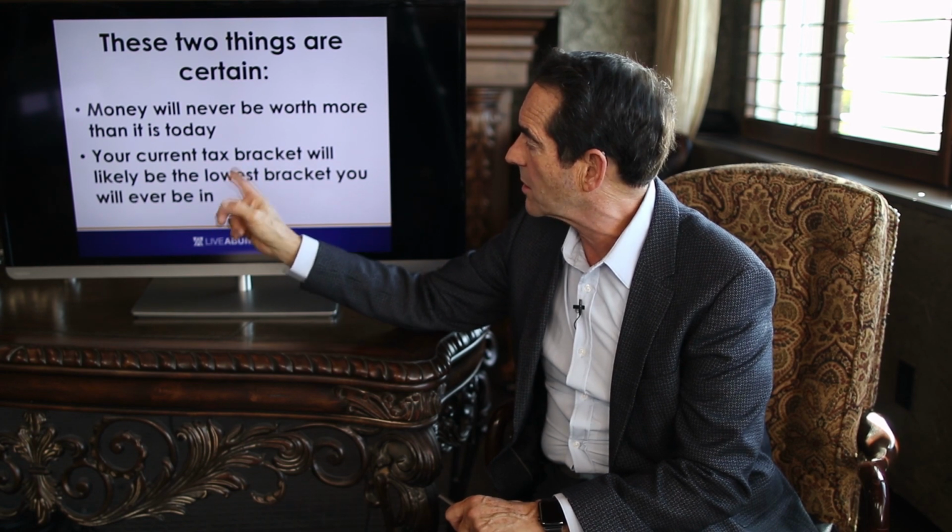If you're trapped in an IRA or 401k, you need to get the money out, because these 2 things are certain. Money will never be worth more than it is today because of inflation. You want to stay ahead of that, and so you want to pay taxes in today's dollars, not tomorrow's dollars, okay? Your current tax bracket will likely be the lowest bracket you will ever be in.